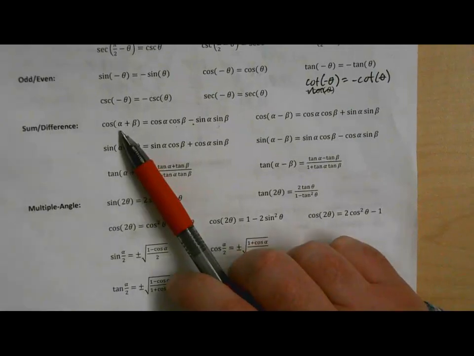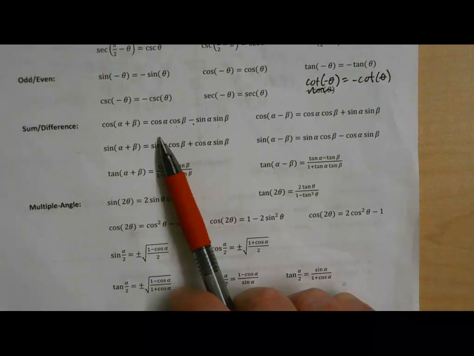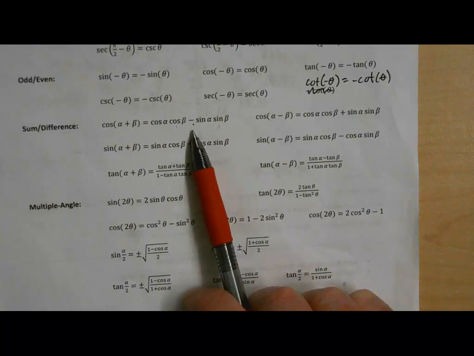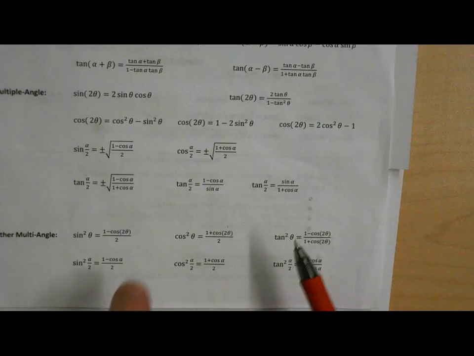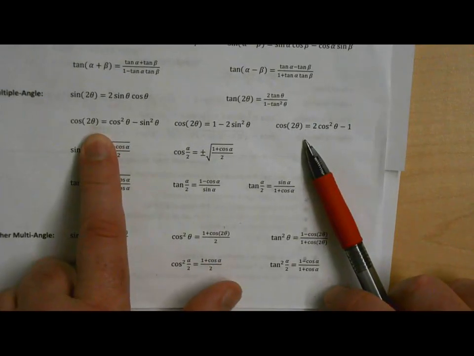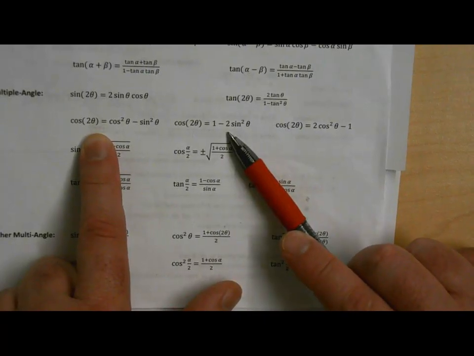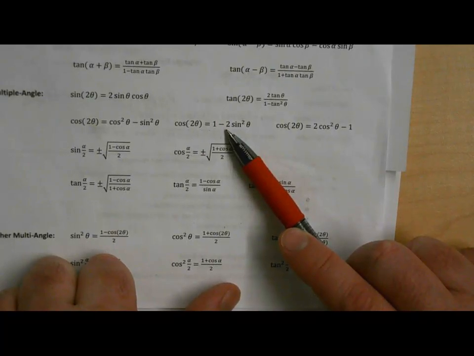So if I look at my angle addition identities, cosine of two things being added together looks like this. And that doesn't inspire me that much compared to what we're trying to get to. My other option, if we use a double angle identity, I kind of like the looks of this one. This looks kind of close to what we're trying to get to, doesn't it? So I think I'm going to go with this.